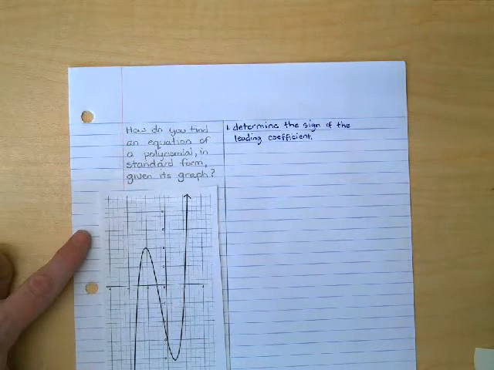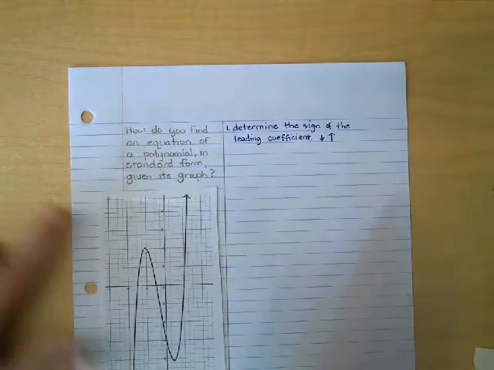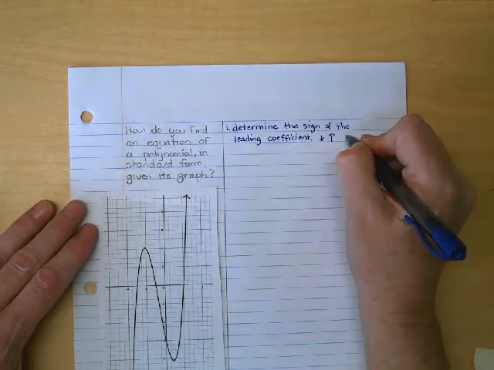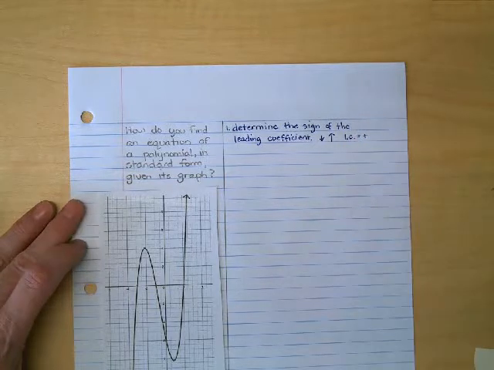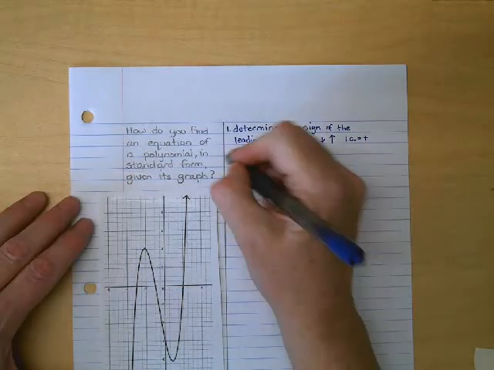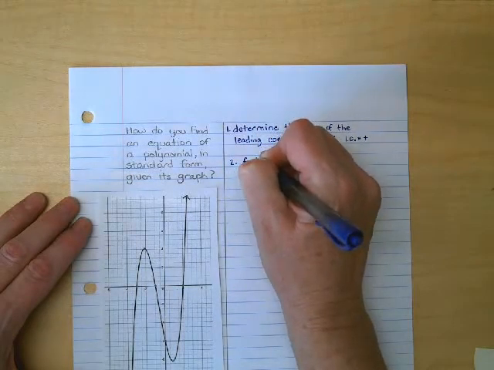Since this graph goes down and then up, I know that the leading coefficient had to have been positive. So that's the first thing I want to do. The second thing I want to do is find the zeros.